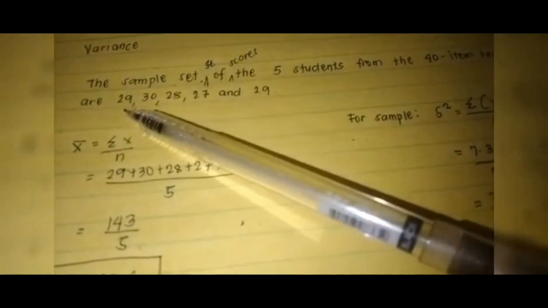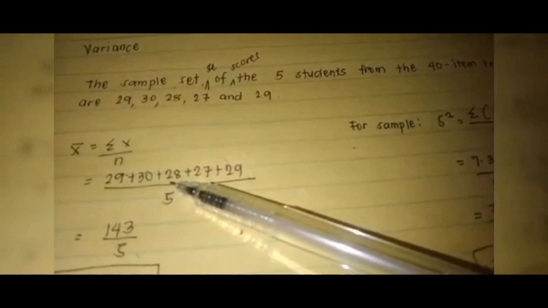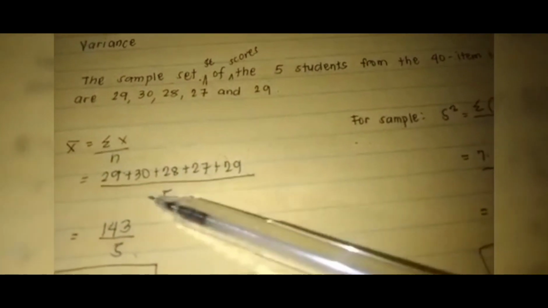There are 5 entries here: 1, 2, 3, 4, 5. Then 29 plus 30 plus 29 plus 27 plus 29 is equal to 143 over 5. So our mean is 28.6. Therefore, this is our mean, 28.6. Now let's go over the table.